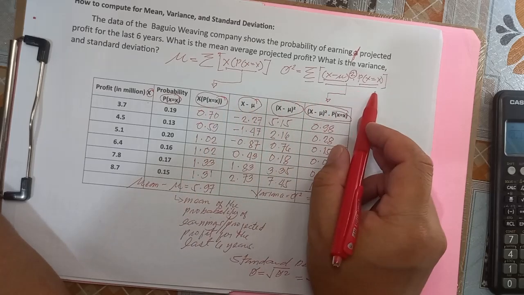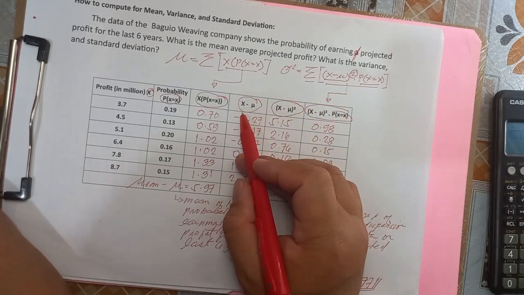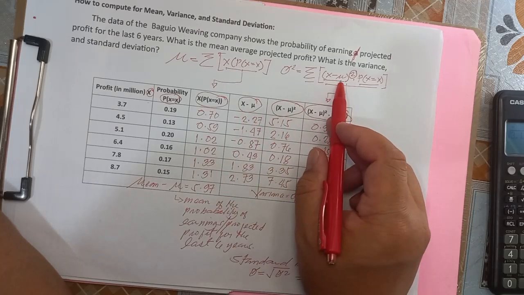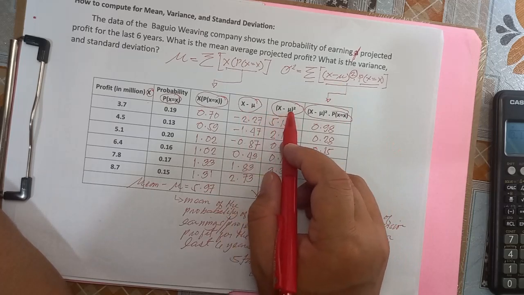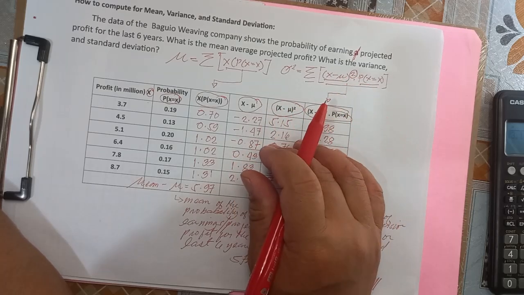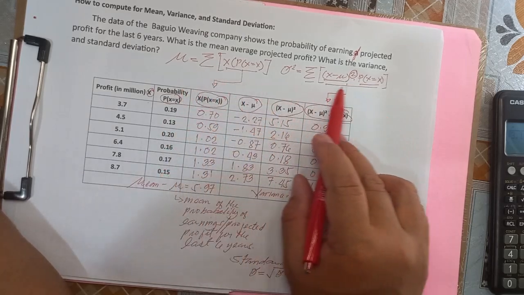Now for the variance, of course, we need these 3 columns. That is the result of the variable minus the computed mean, which is this one, and the variable minus the mean raised to the second power. This table is designed in accordance with our working equations.